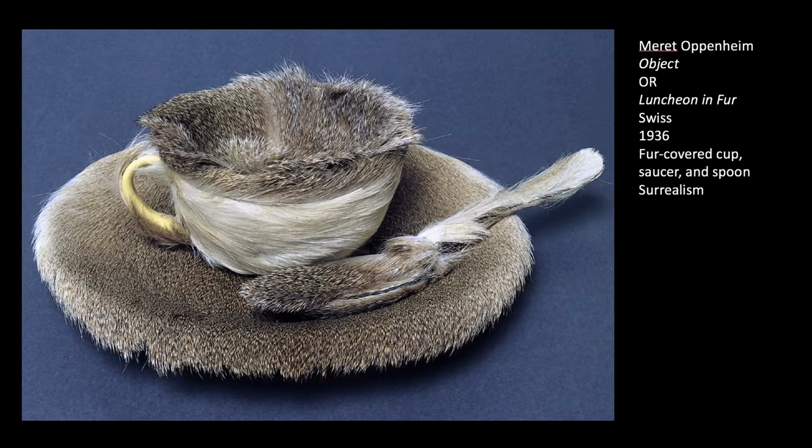So when this work was displayed, surrealist writer André Breton assigned the object a different title, and that title is what you see here as Luncheon in Fur. The title is a play on two 19th century works, Edouard Manet's infamous modern painting Luncheon on the Grass and Leopold von Sacher-Masoch's erotic novel Venus in Furs. With these two references, Breton forces an explicit sexualized meaning onto the object.